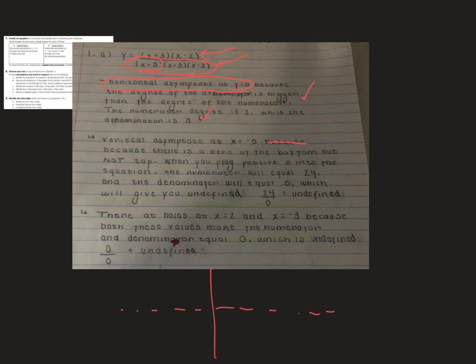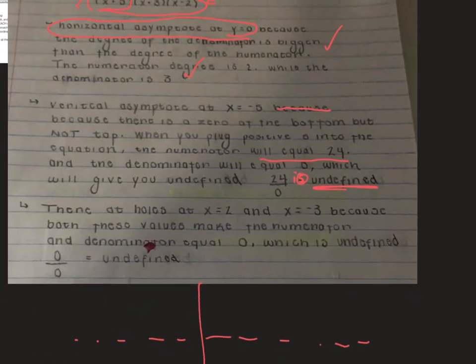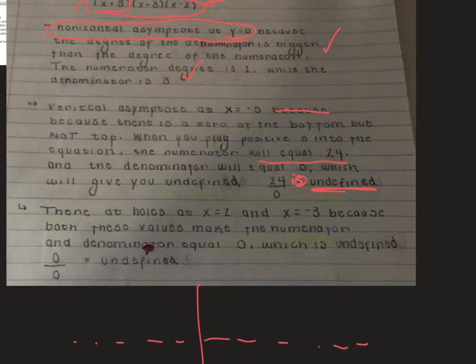So it says when you plug positive 5 into the equation, the numerator will equal 24. Well, that's true, yeah. And the denominator will equal 0, which will give you undefined. Sure, I don't like saying equals undefined. I like to say it is undefined because it's not really equal to undefined. It's undefined, so it can't be equal to anything.